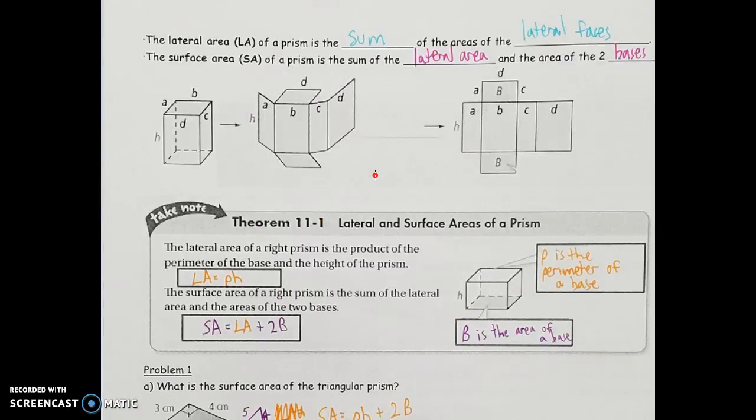If I'm trying to find surface area, first we can talk about lateral area. The lateral area of a prism is the sum of the areas of the lateral faces. Remember, the lateral faces are all the surfaces on the sides of your figure. If I find the areas of all those sides, that would be the lateral area. If I'm looking for surface area, I'm taking the lateral area and adding in the top and the bottom, so I'm adding in the area of the two bases.